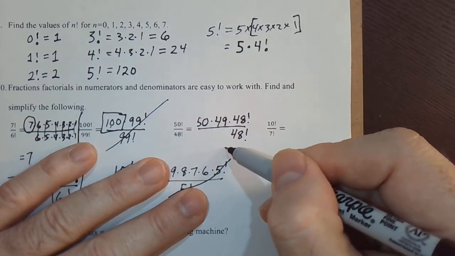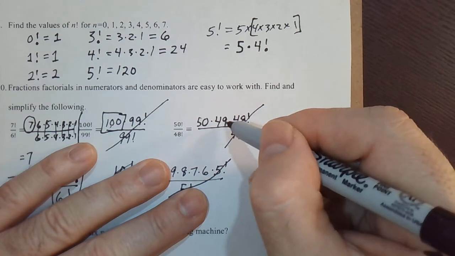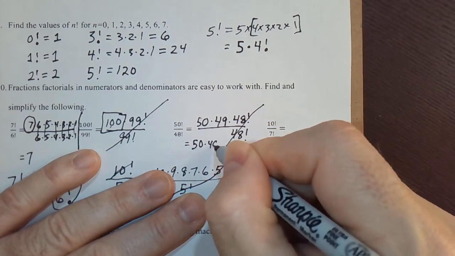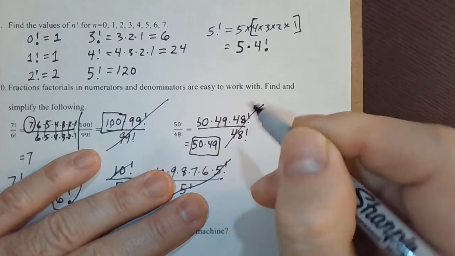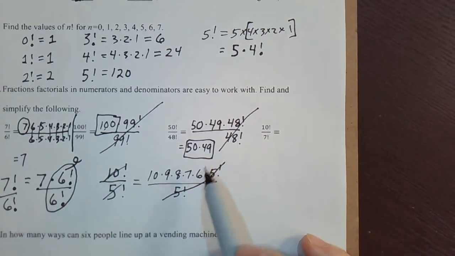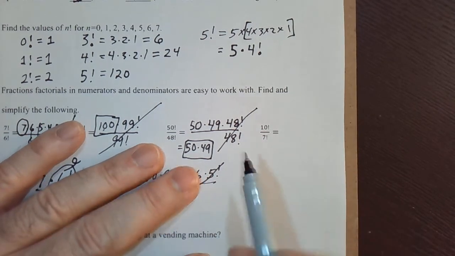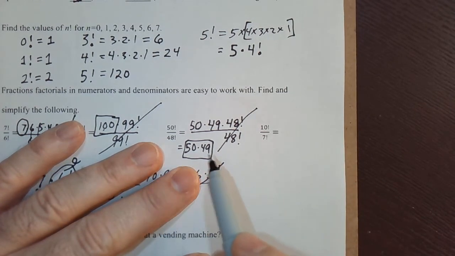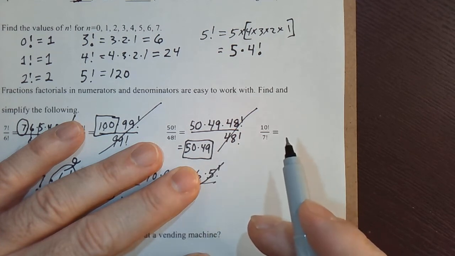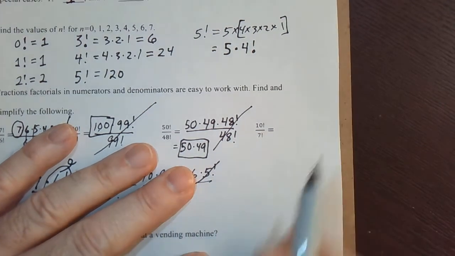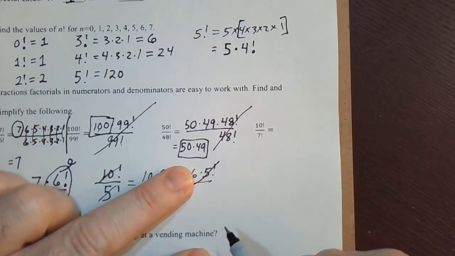So that cancels, and we get 50 times 49. I'll let you multiply that out. 2500 minus 50, I think it's 2450. I may be off on that, but 50 times 49 is the answer.